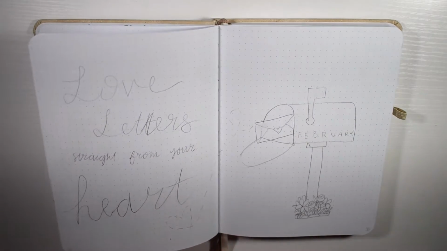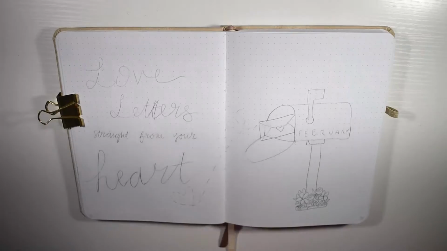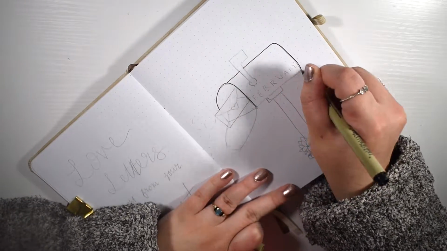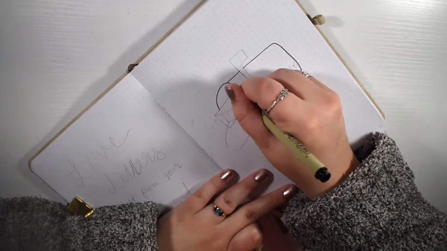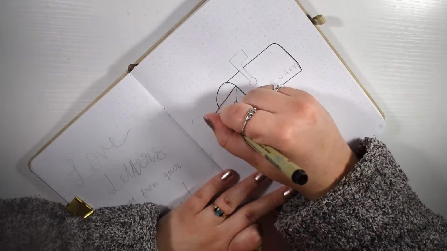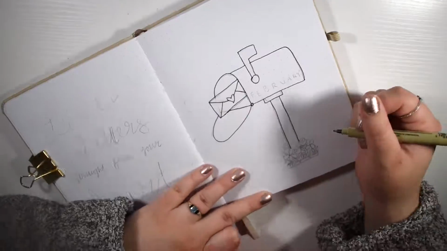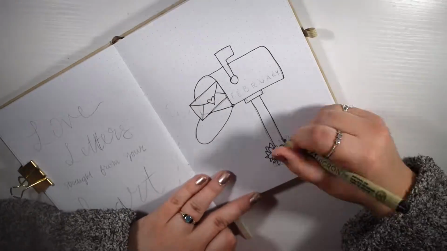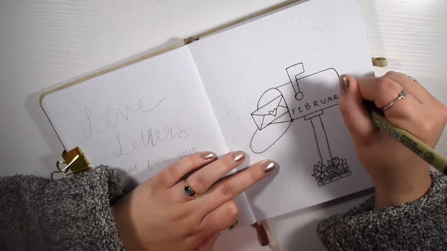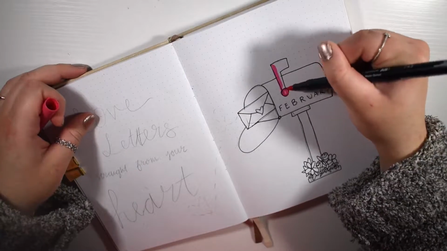For today's video, I'll be showing my February 2022 bullet journal setup. For this theme, I went with a love letter theme and basically made it into a simple heart theme eventually. I really wanted to do something for Valentine's Day because when I think of February, that's what I think of.